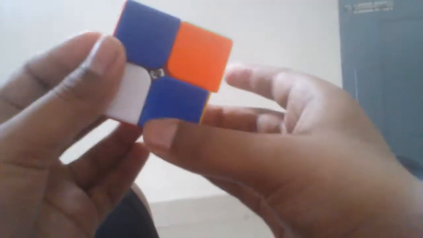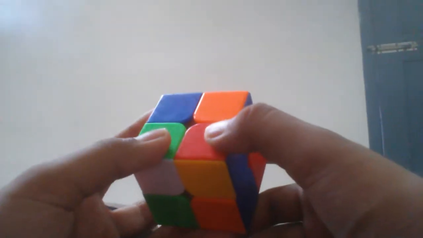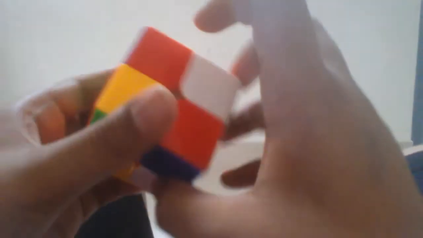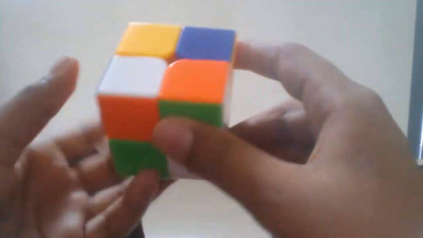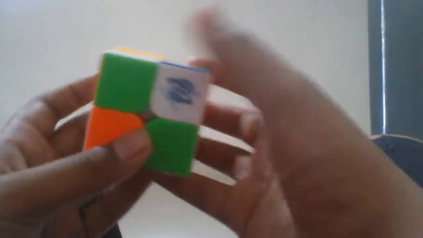Okay, first of all I'm going to shuffle the cube. You make a nice shuffle with no adjacent colors and no pairs. I've given it a shuffle with no pairs to each other or adjacent colors on any faces. As you can see, no adjacent colors. Then I'm going to solve this.